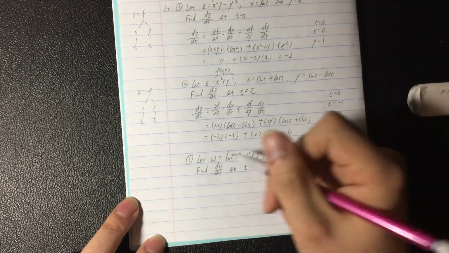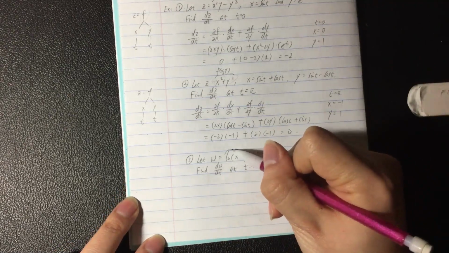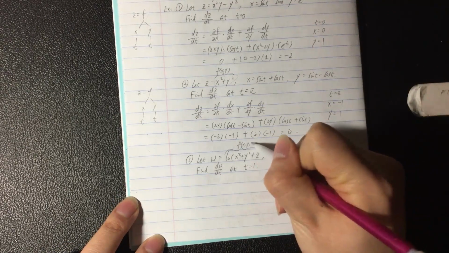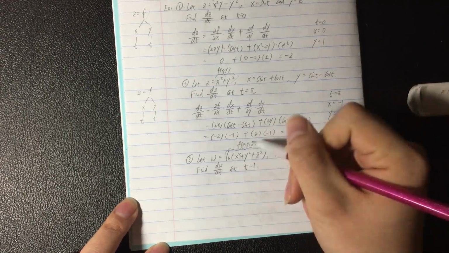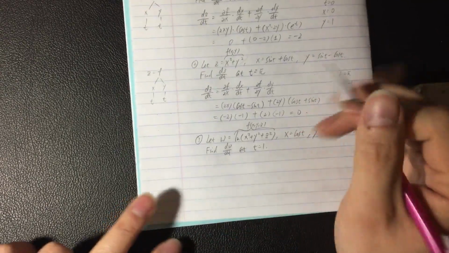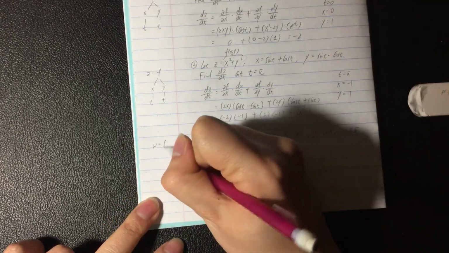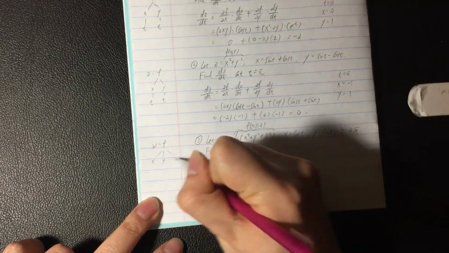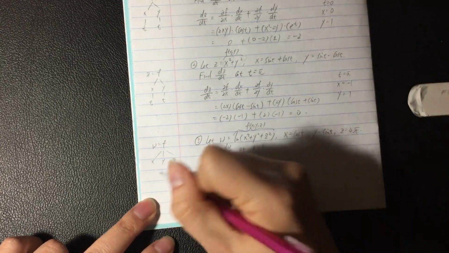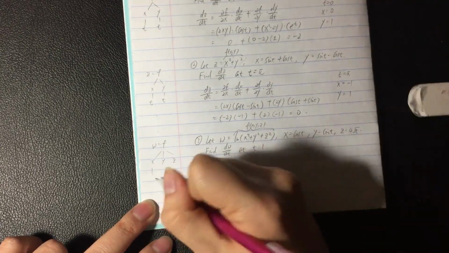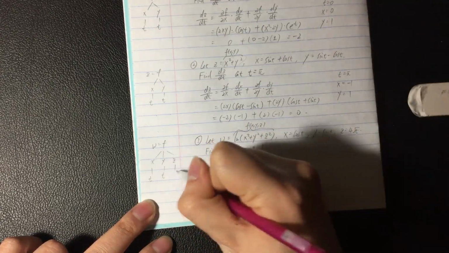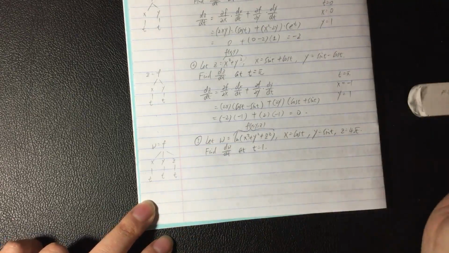So, first of all, w is a function of 3 variables. So we write w equal to function f. Function f has 3 variables, x, y, z. x has only one variable, t. y has one variable, t. z has one variable, t.